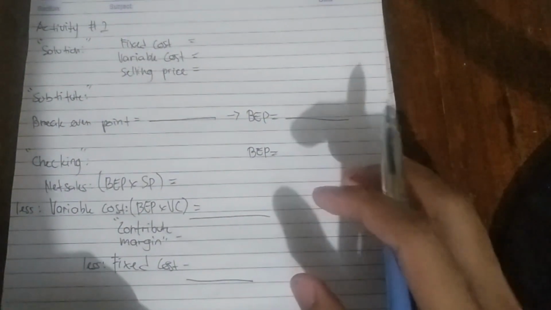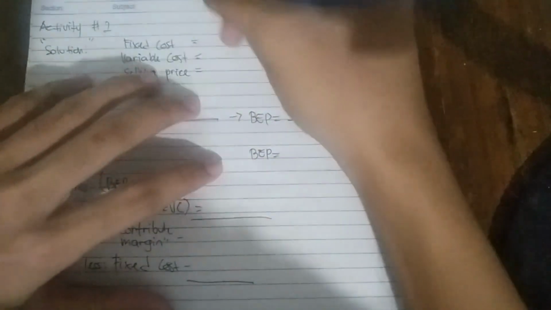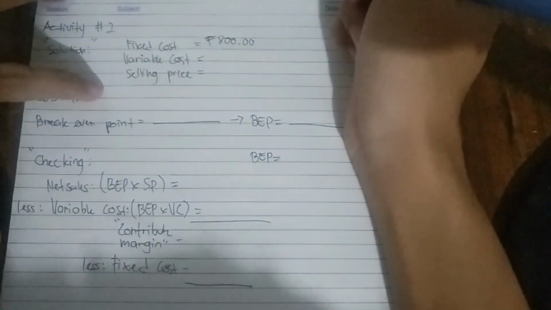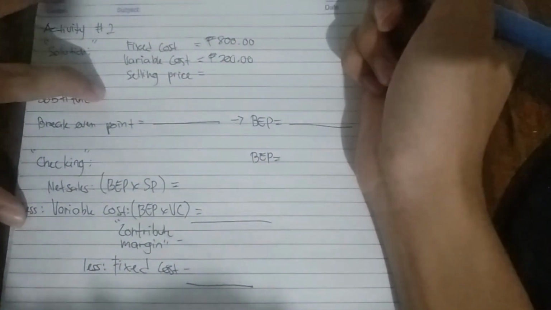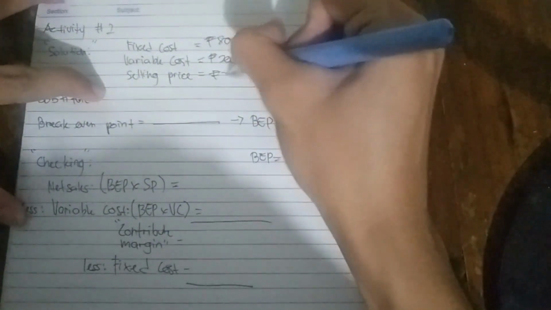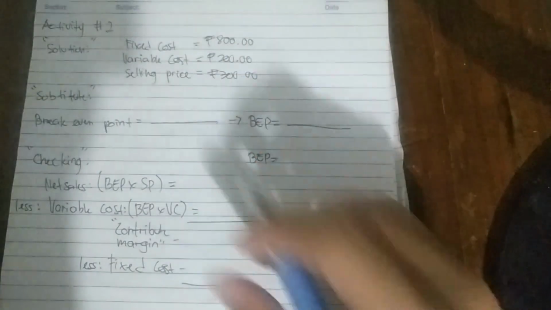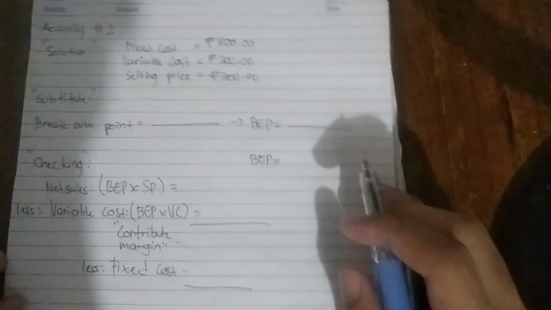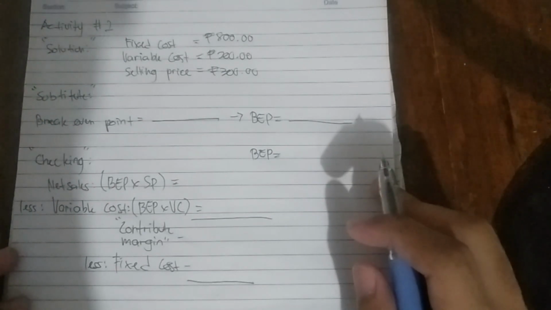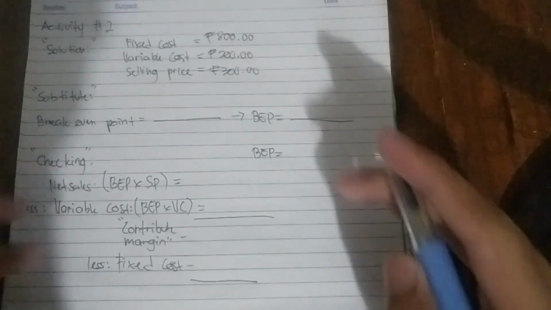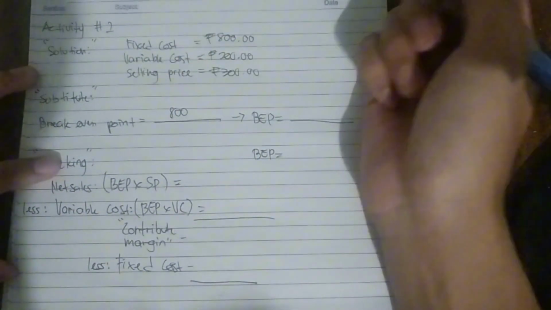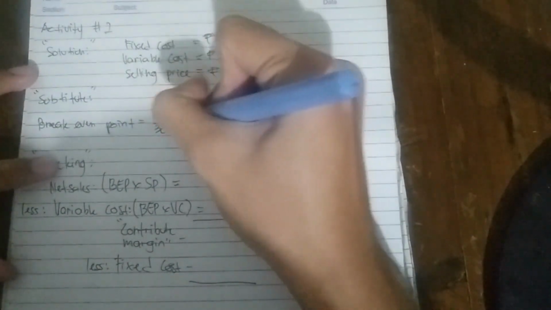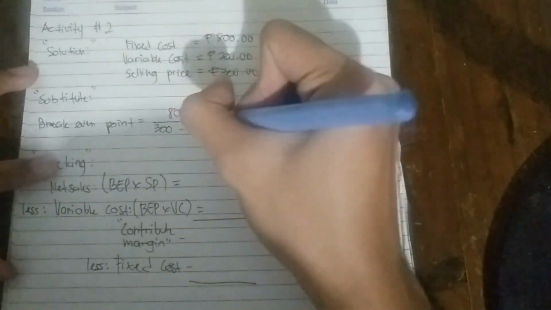Again, let's find the fixed cost, which is 800 pesos. And variable cost na 200 pesos. At selling price naman na 300 pesos. Now we have our fixed cost, variable cost, and selling price. We can now substitute. Break-even point equals FC na 800 over selling price na 300 minus 200 na variable cost.